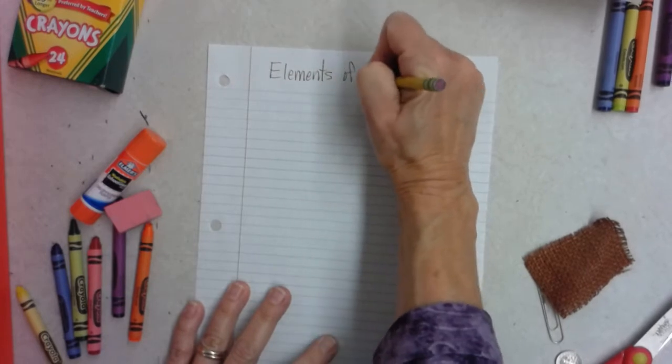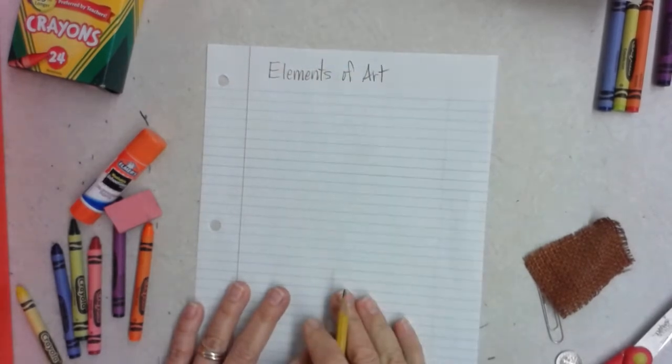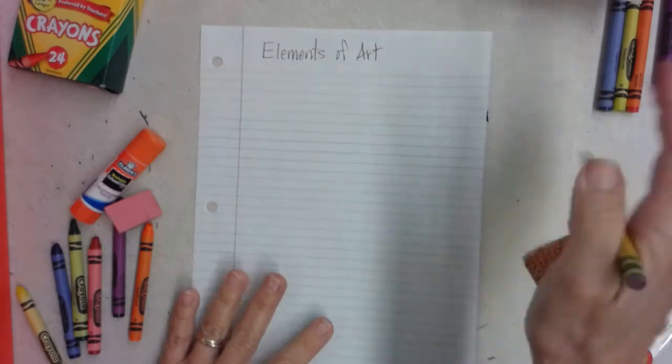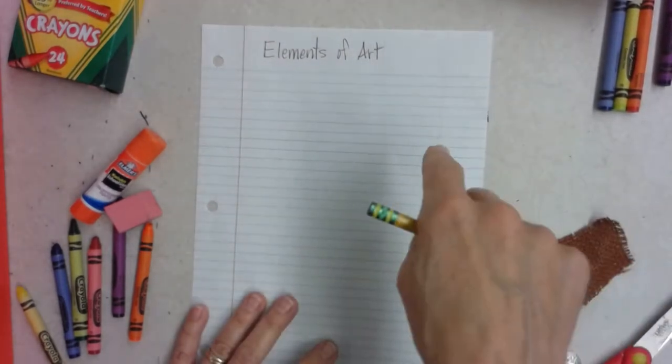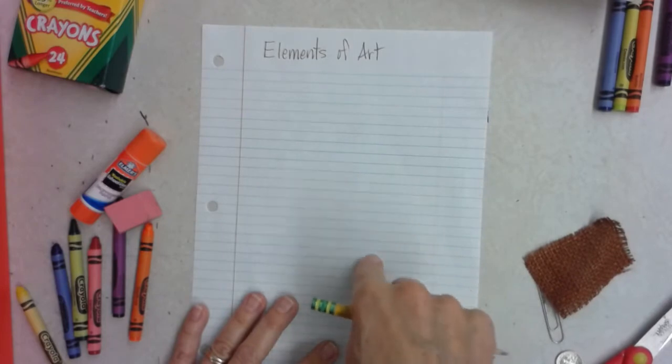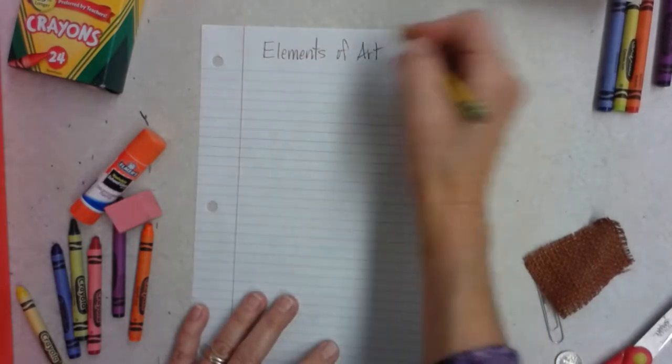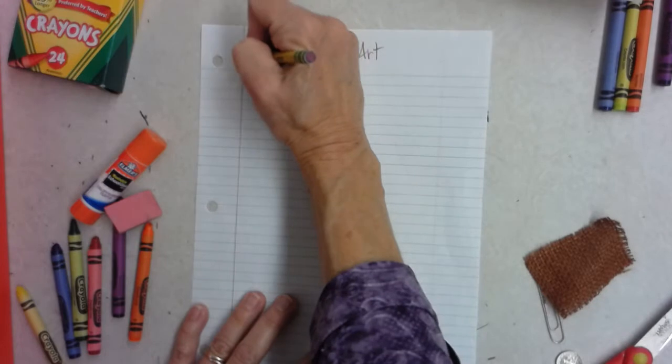of art. Now, I don't want you to follow along on this one. I want you to watch all the way through. Then I want you to go back through it again and then hit pause when you're trying to do each of the elements. So elements of art, how many are there? There are 7 elements of art.